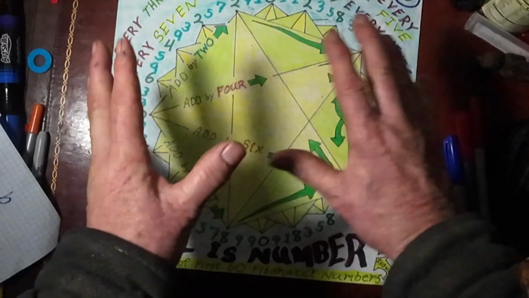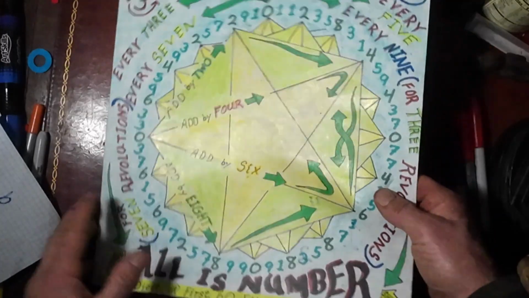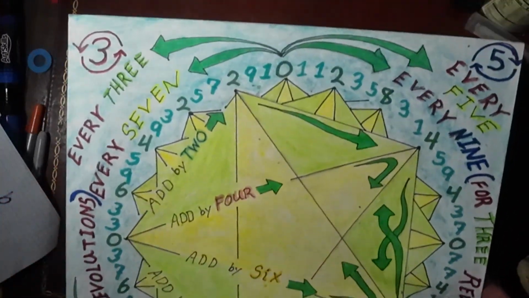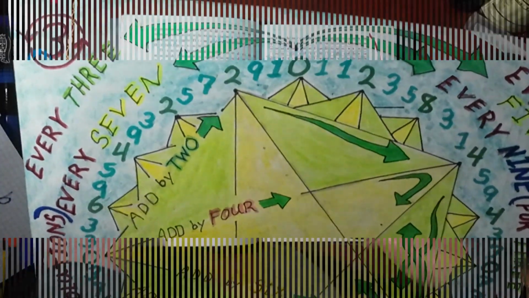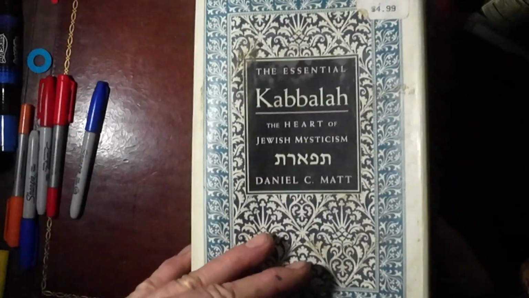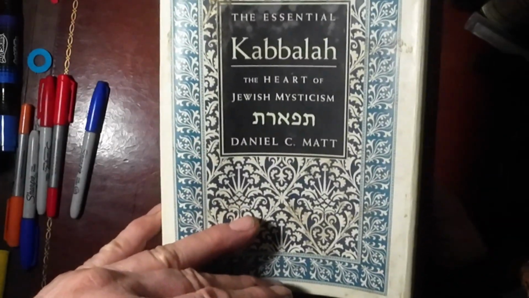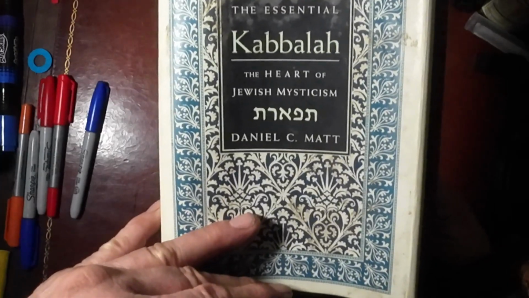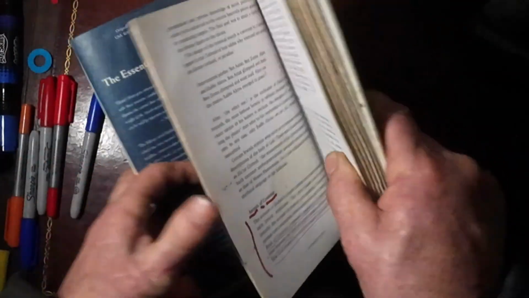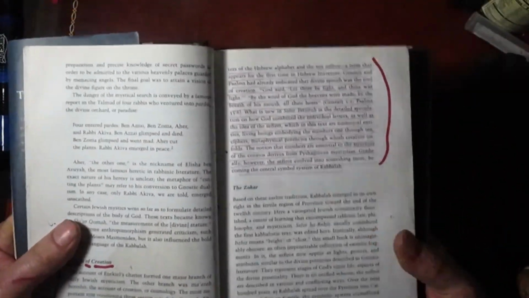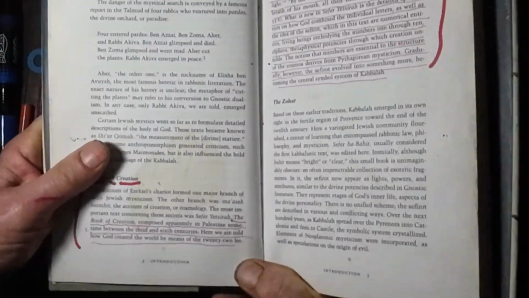So it's got a quirk. And that's pretty exciting to me. Because whenever I see a quirk like that, the every 3 only works if you start on the 0. Yeah. But today, I want to read something I found in a book called The Essential Kabbalah, The Heart of Jewish Mysticism by Daniel C. Matt, that has something directly to do with what we're talking about with the numbers and angel numbers.